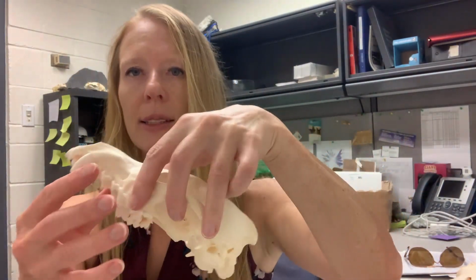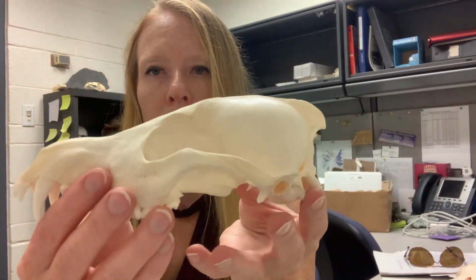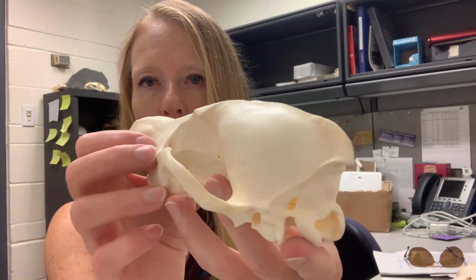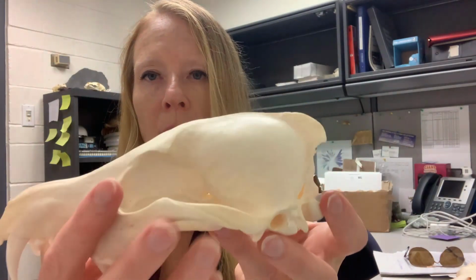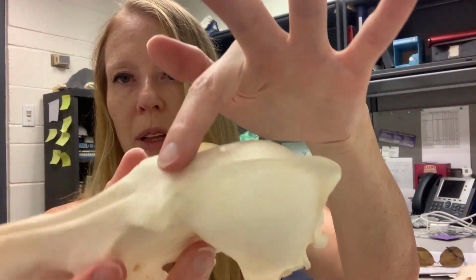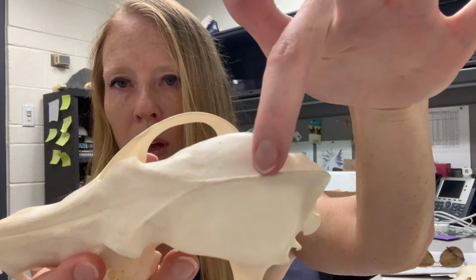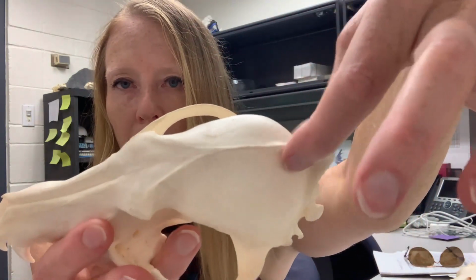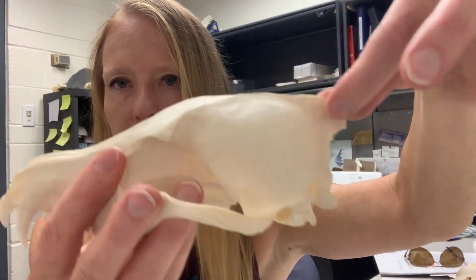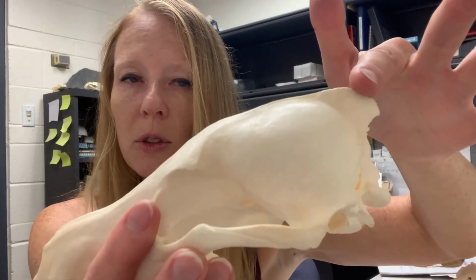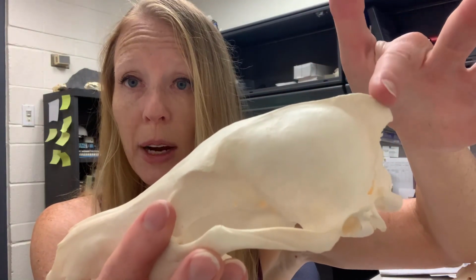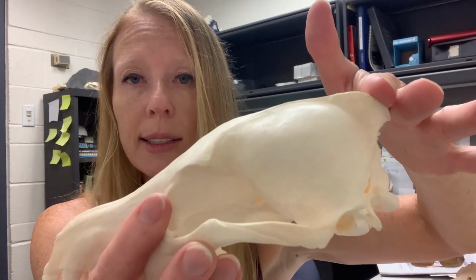Okay, next, let's look at the sagittal crest. We're now looking at the top part of the skull, and you can see as we follow the midline down the skull, right on the midline, we have this lovely crest that stands up. This is the sagittal crest. We're going to score these skulls for presence or absence of a sagittal crest.